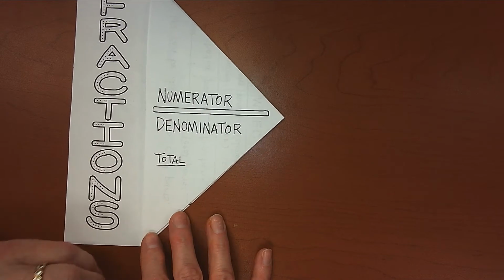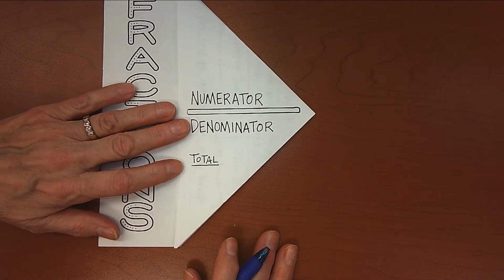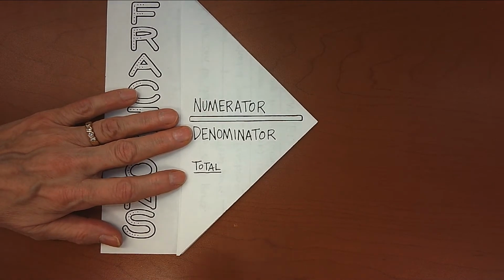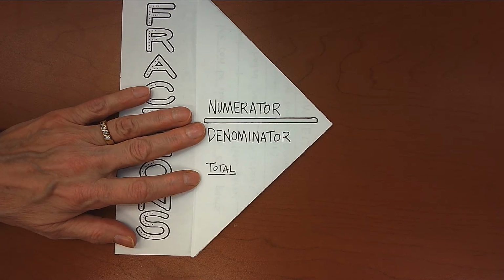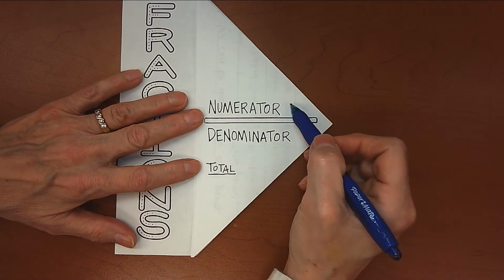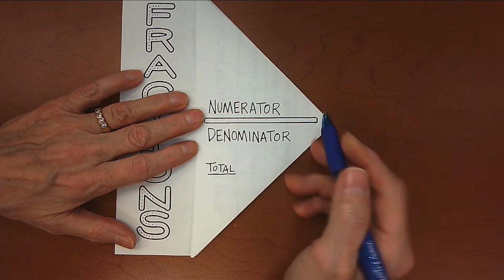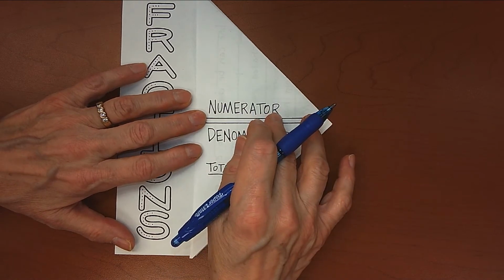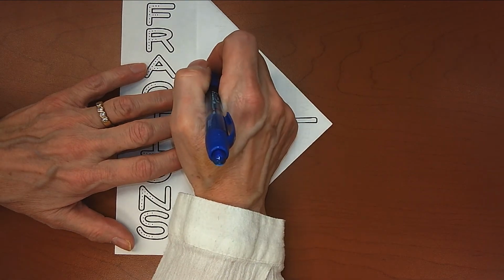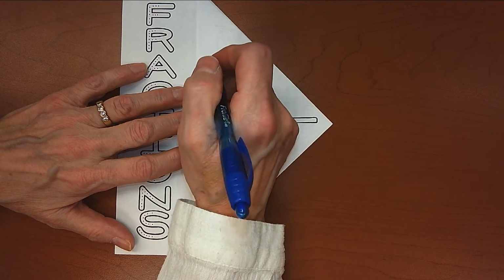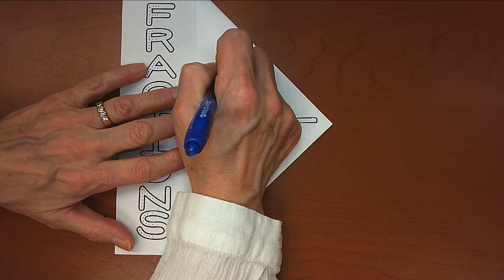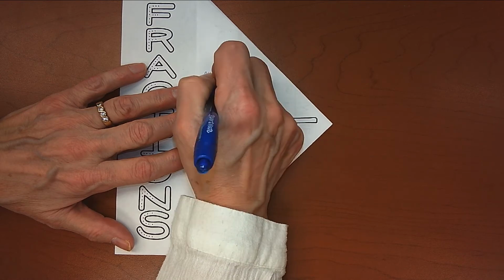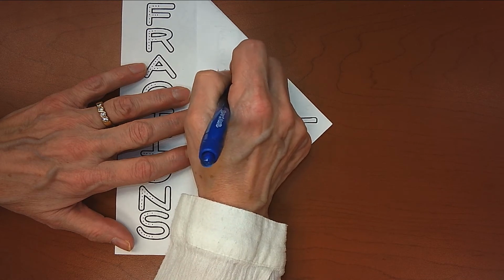So let's start with just the very basics, and I hope you're already comfortable with some of this, but we'll talk it through just so we all have common ground to start with. So we know that a fraction has a numerator and a denominator, and the top part of the fraction tells us the number of equal parts out of the whole.